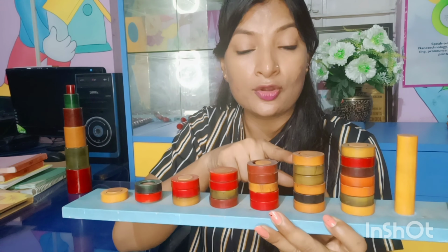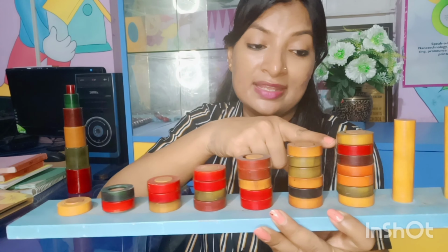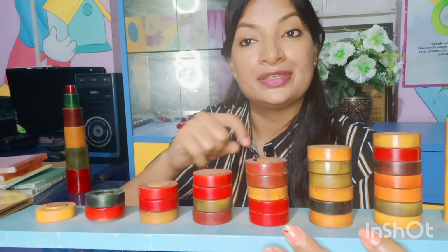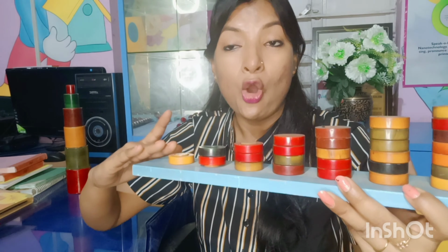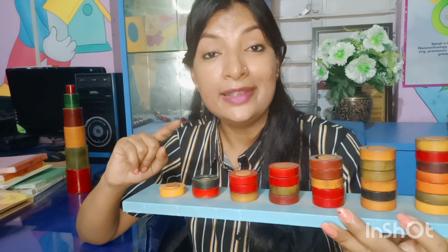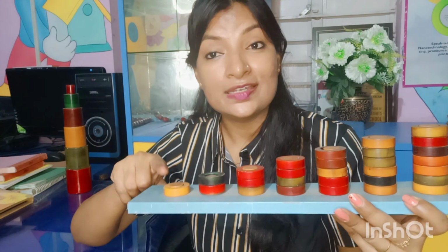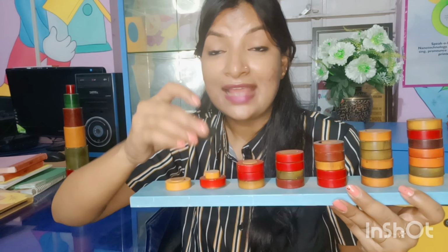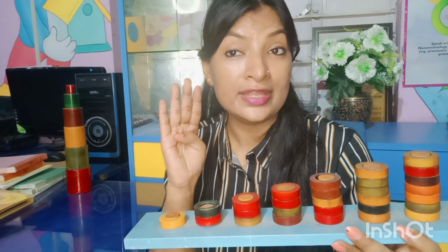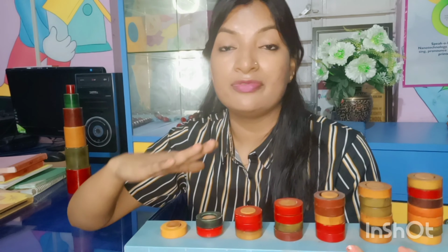So in the next column we can see there are 6 rings. After that we can find there are 7 rings. Let's count it. 1, 2, 3, 4, 5, 6, 7. Okay, so as you can see, all the rings are increasing very slowly, one ring at a time. It means that it has been arranged in ascending order. Why? Because in the first we can put only 1 ring. In the second we can put 2 rings. In the third we can put 3 rings. In the fourth we can put 4 rings. In the fifth we can put 5 rings. In the sixth we can put 6 rings, and like that we will go ahead.